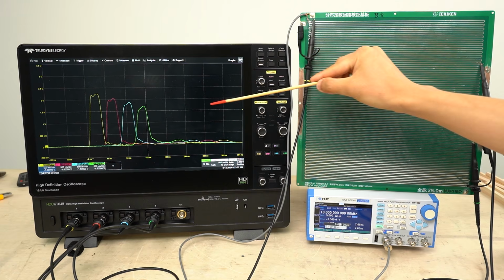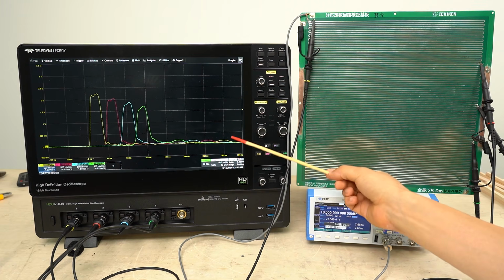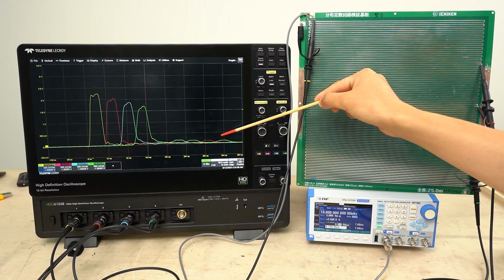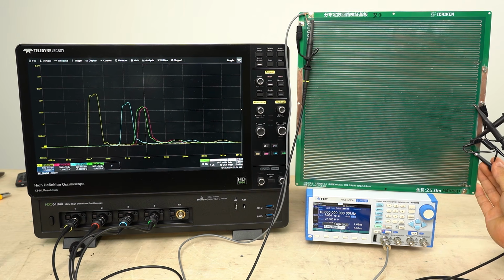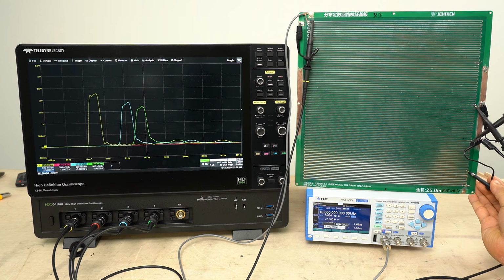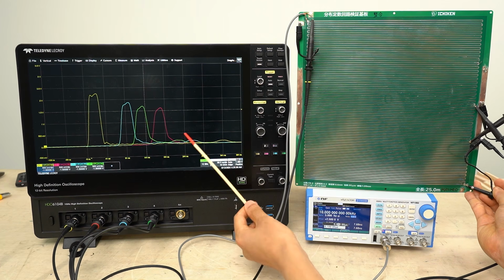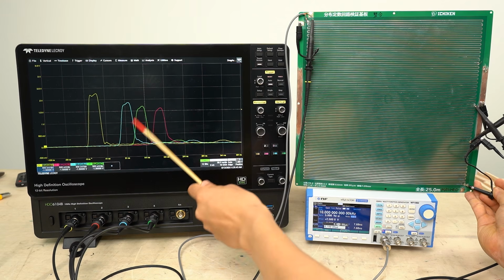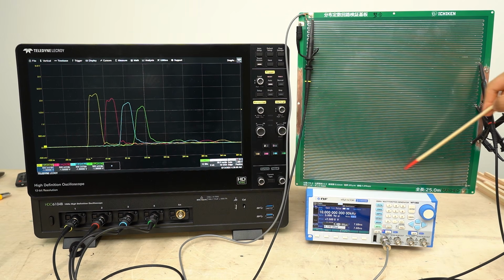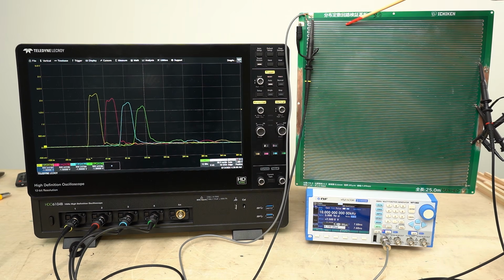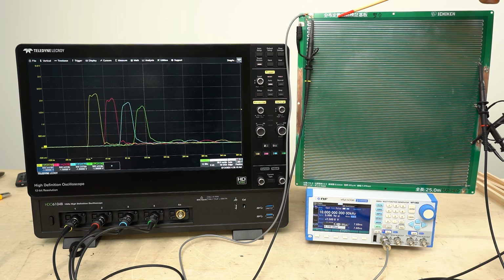Here's what it actually looks like. There's a slight deviation from the design values, so there's a little reflection. But compared to the open and shorted ends we saw earlier, the reflection is almost zero. I'm moving the probe closer to the impedance matched end, and here's what the waveform looks like. You can see there's no reflection at all. This is impedance matching. By the way, the reason the waves that reflected from the open or short-circuited end didn't get reflected again at the input terminal is that the input terminal was impedance matched.